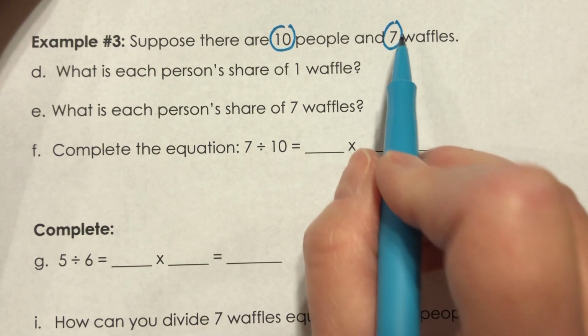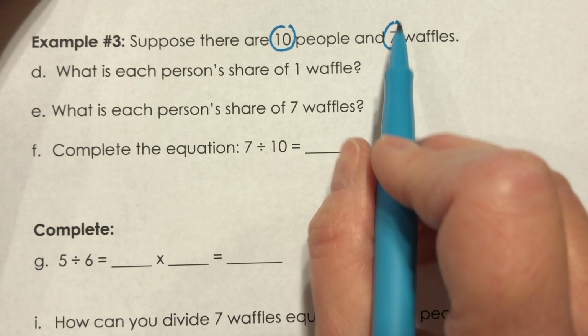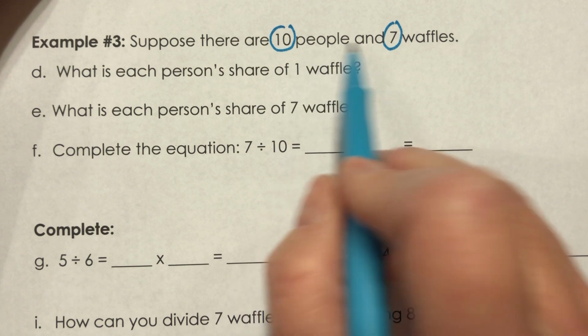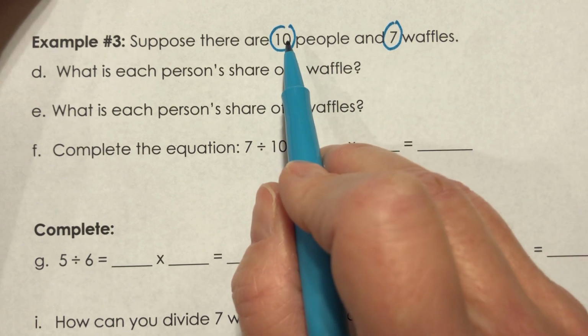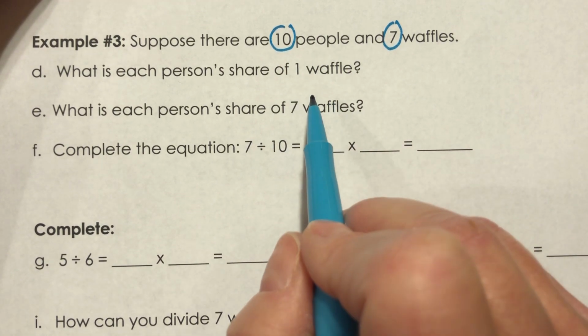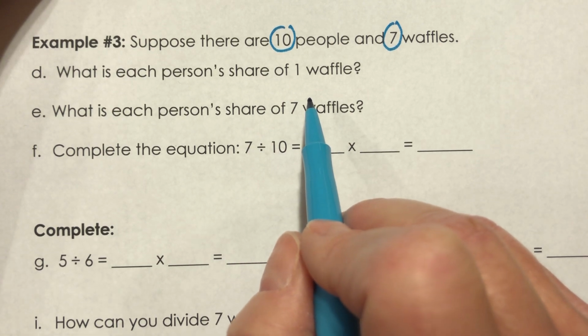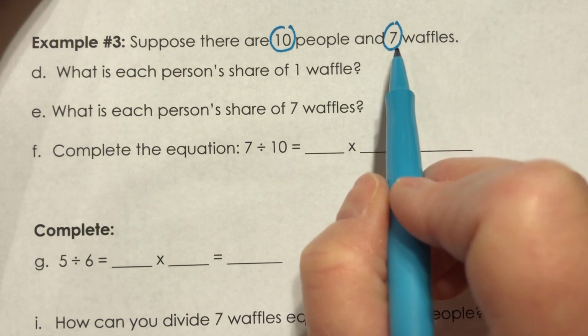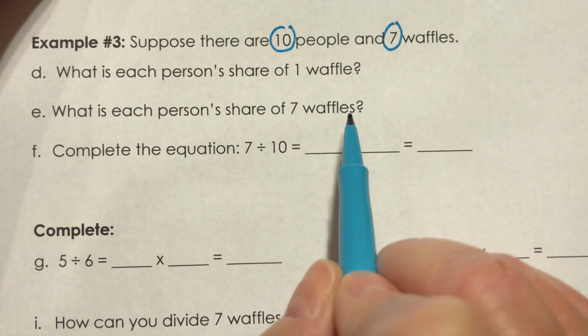So there's 7 waffles, right? We wanna share them between 10 people. If I'm gonna share each waffle, and there are 7 of them, between 10 people, how many pieces am I gonna have to cut up each waffle into? 10. If you said 10, you're right. We're not gonna cut them up into 7. 7 is how many waffles I have.